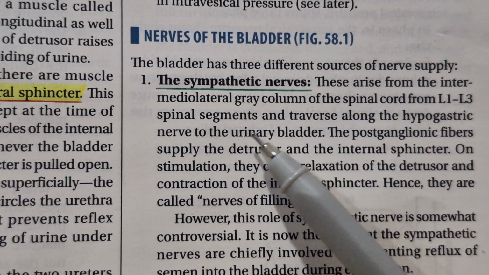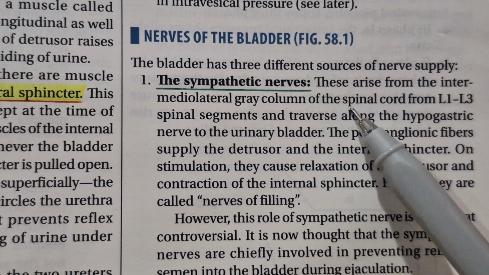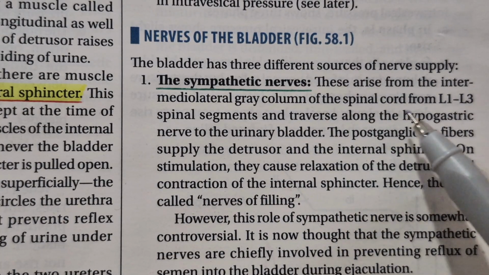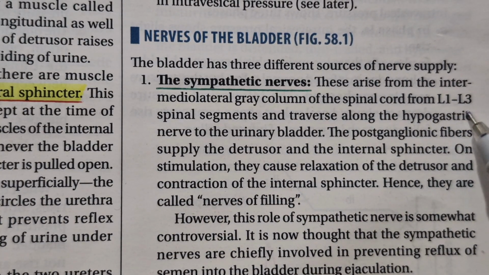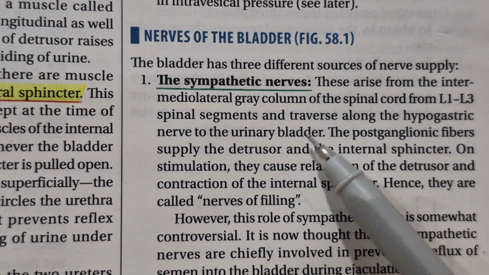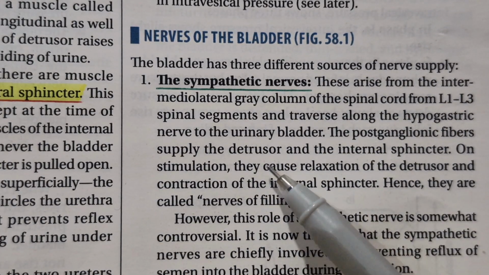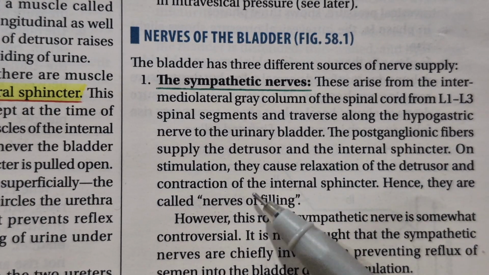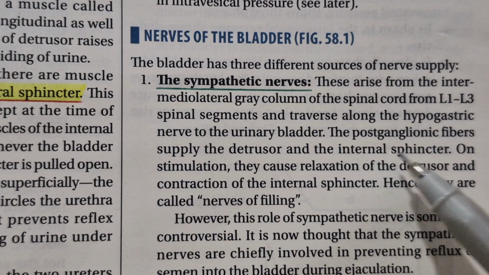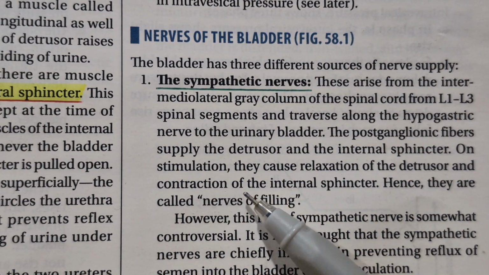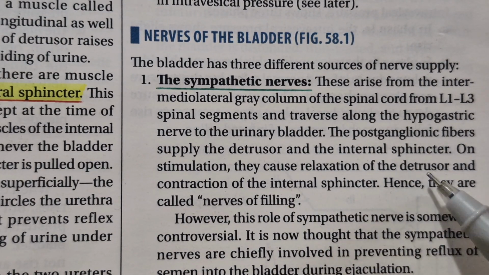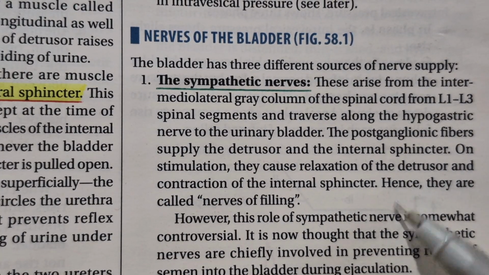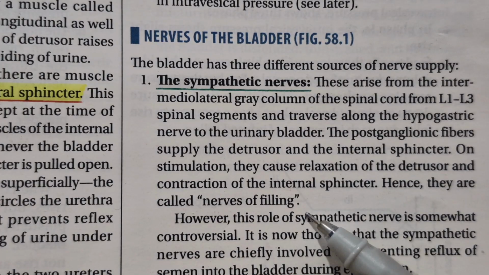The first one is the sympathetic nerves. These arise from the intermediolateral gray column of the spinal cord from L1 to L3 spinal segments and traverse along the hypogastric nerve to the urinary bladder. The postganglionic fibers supply the detrusor and the internal sphincter. On stimulation, they cause relaxation of the detrusor and contraction of the internal sphincter. Hence, they are called nerves of filling.